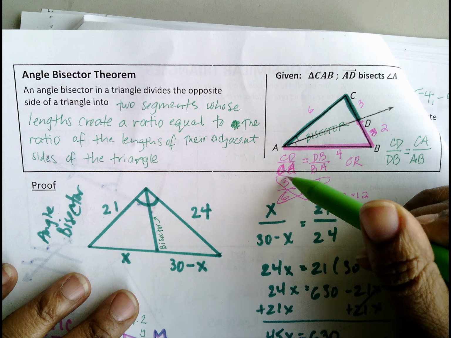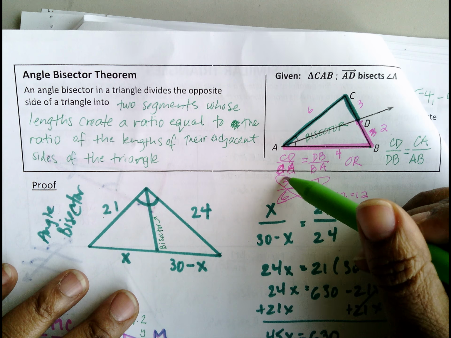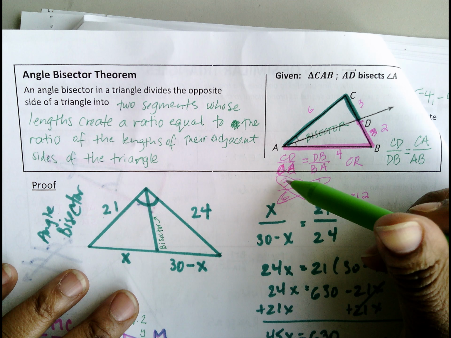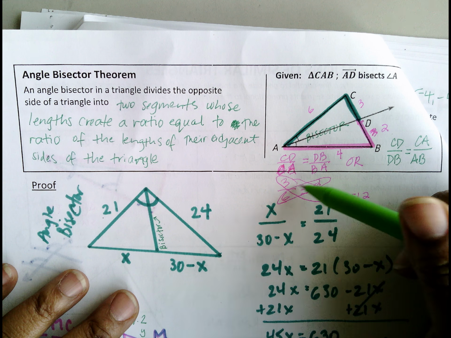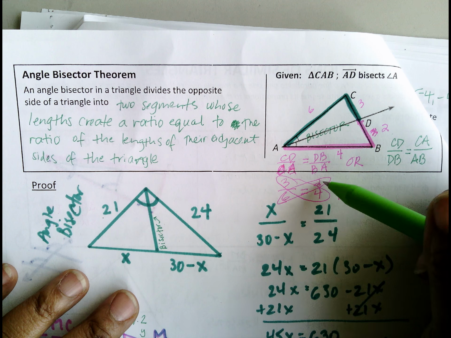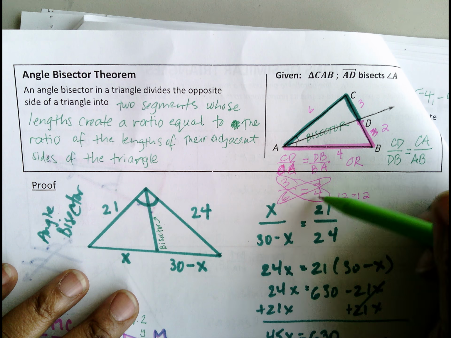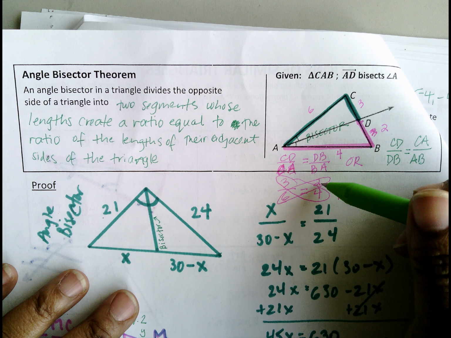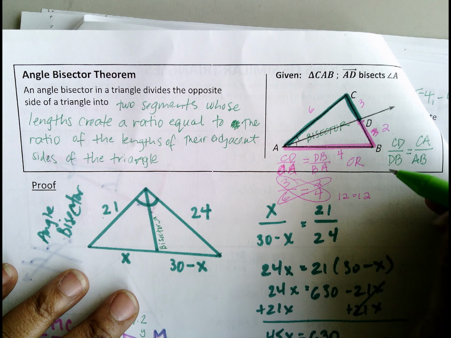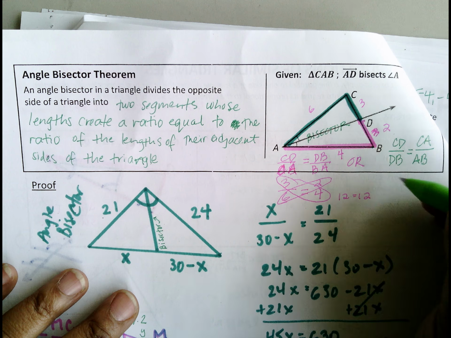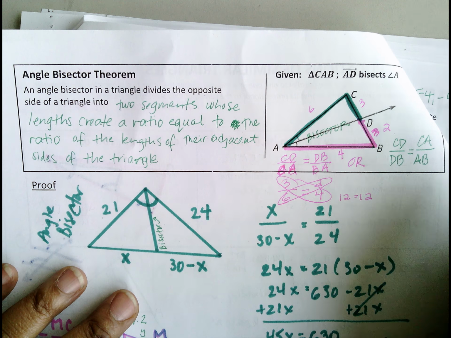Here we're creating a fraction with the lengths in the first triangle, and then in the second fraction of our proportion using the lengths of the sides in the second triangle. Okay, I'm feeling rushed here, so stay with me.